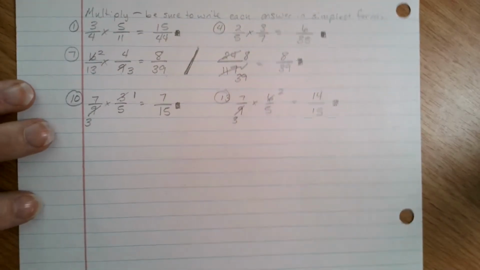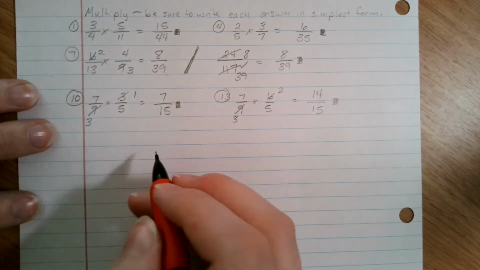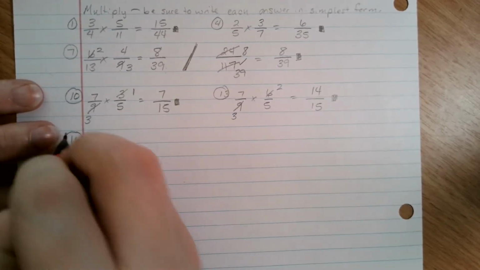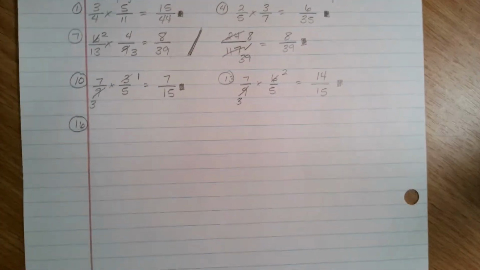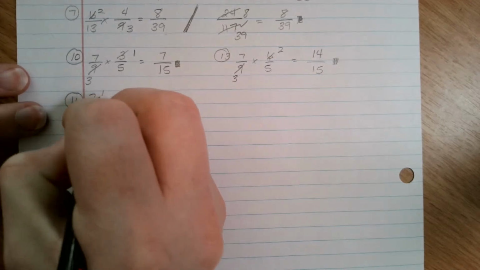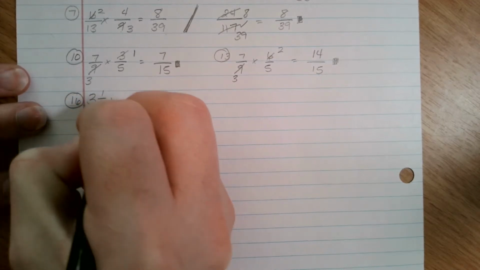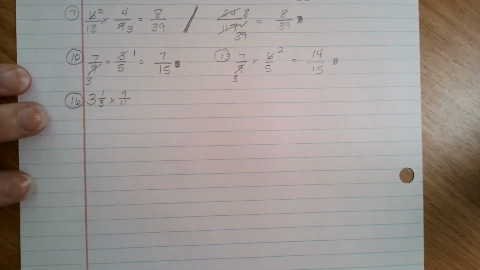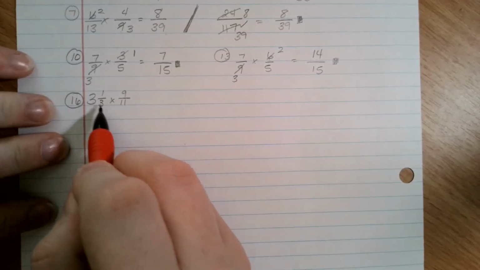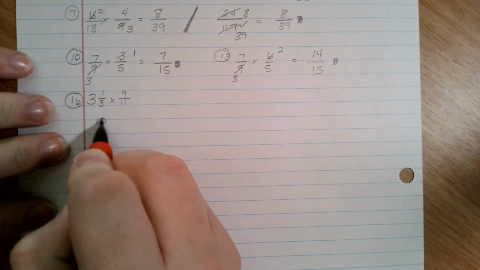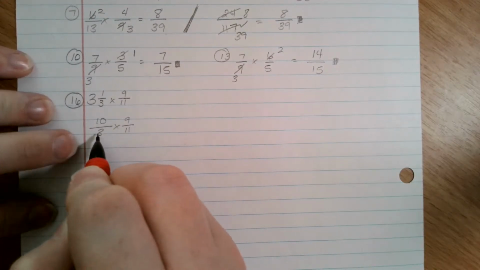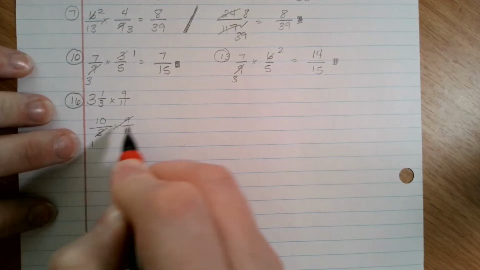We have 13, 16. So then we have 3 1/3 times 9 elevenths. So first we rewrite. 3 and 3 is 9, plus 1 is 10, over 3 times 9 over 11. 3 and 9 reduce.